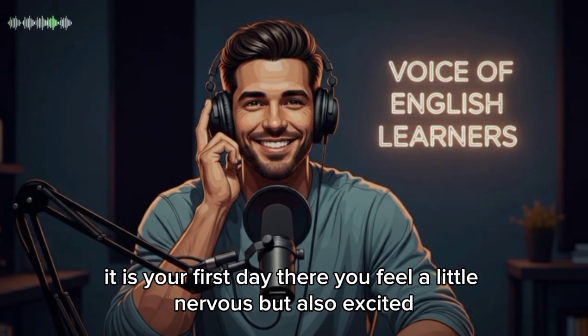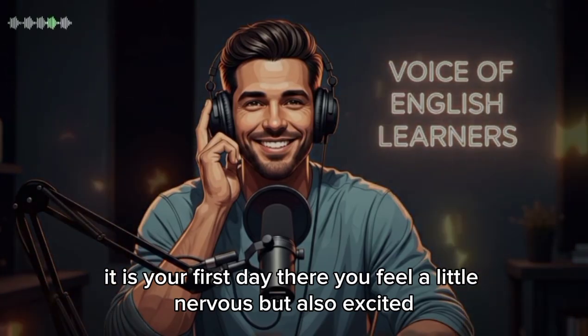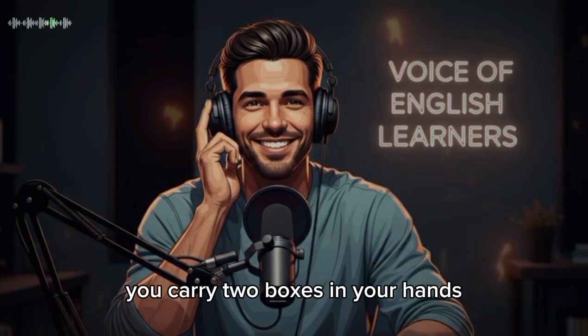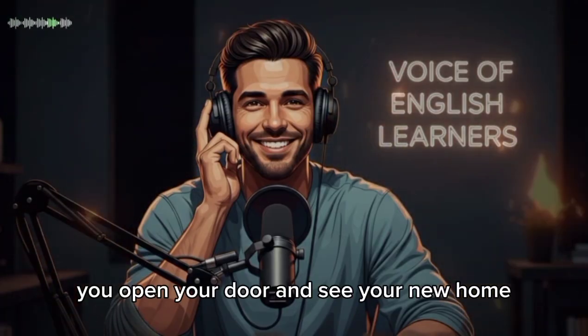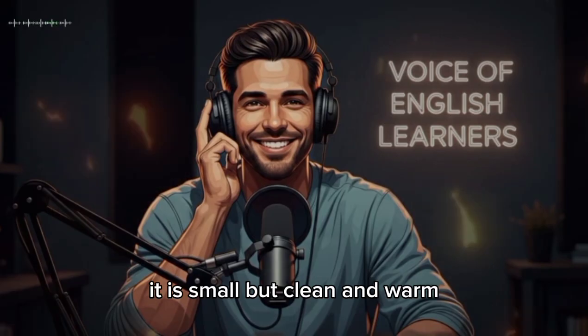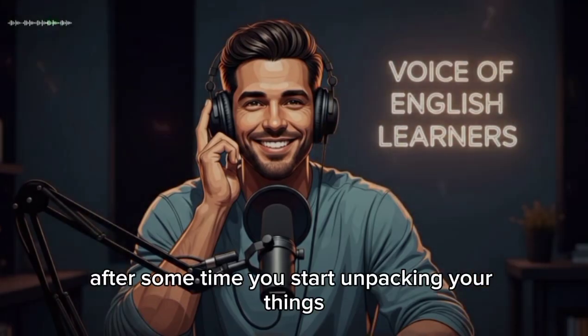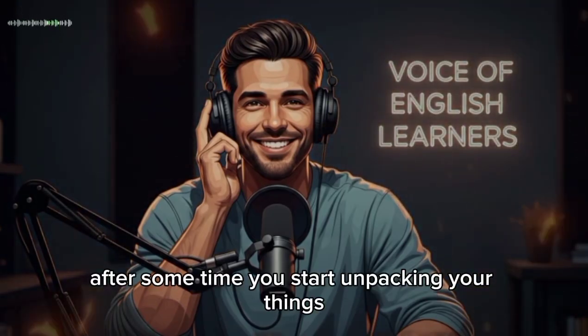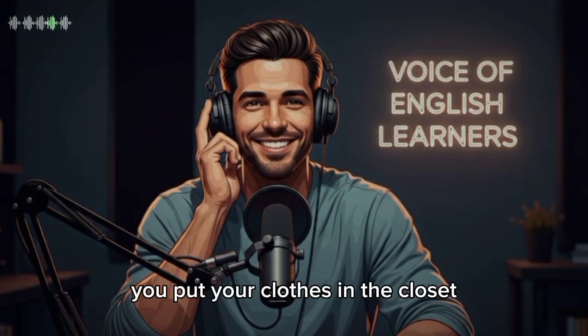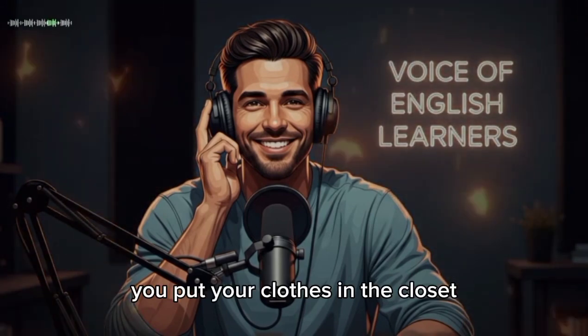You feel a little nervous, but also excited. You carry 2 boxes in your hands. You open your door and see your new home. It is small but clean and warm. After some time, you start unpacking your things. You put your books on the shelf. You put your clothes in the closet.